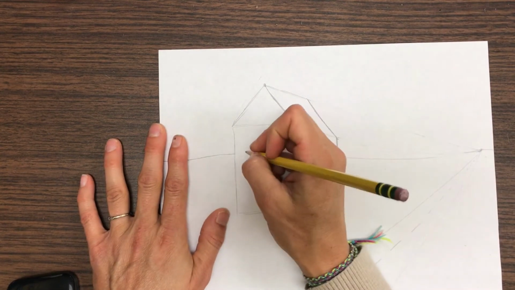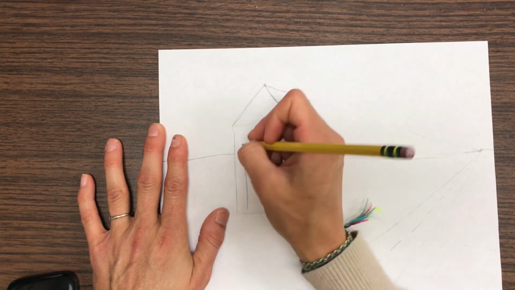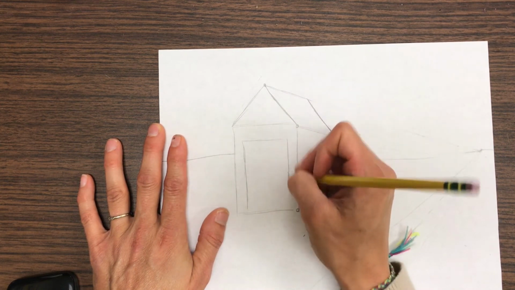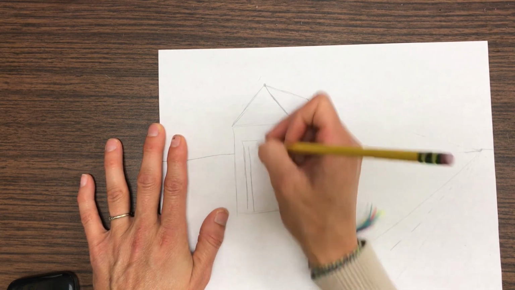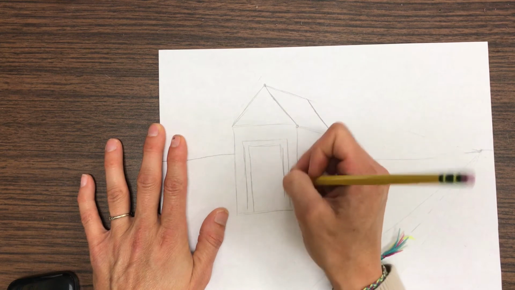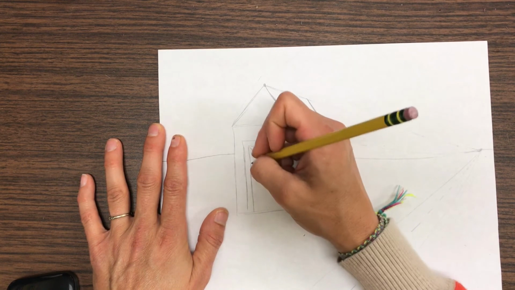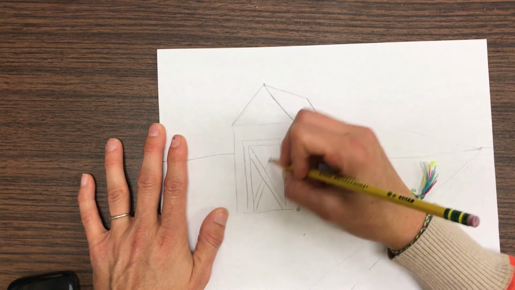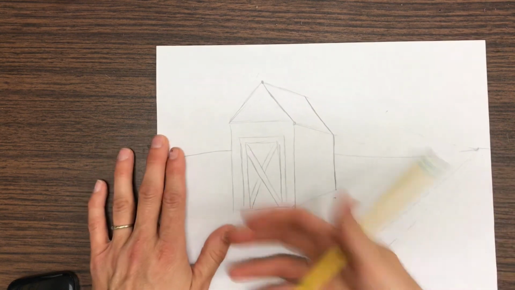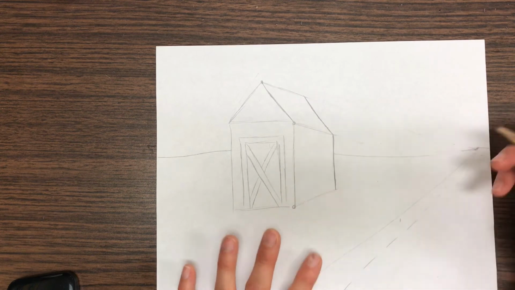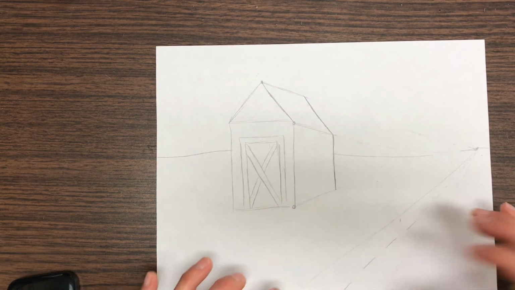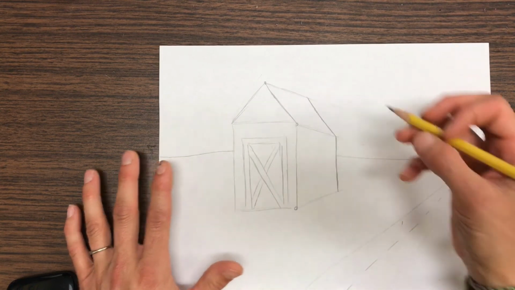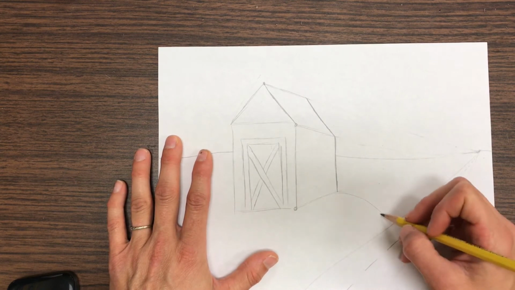Then I could add the details of the barn. If it's got wood on the sides or shingles on the top, I'm just going to add a door to the front. I like those doors that look like a big X. All right, and then I like how in Grant Wood's paintings he shows different kind of like textures on the ground to show the different farmland that is growing.